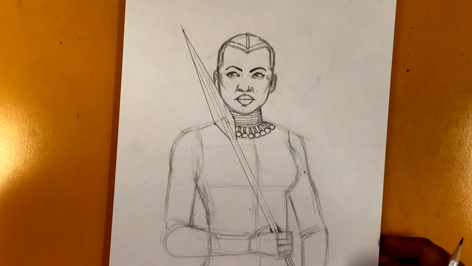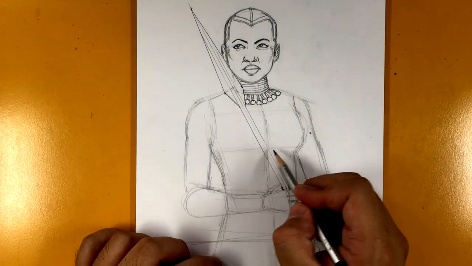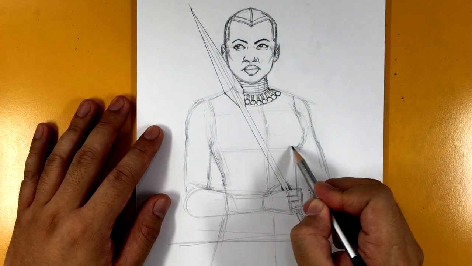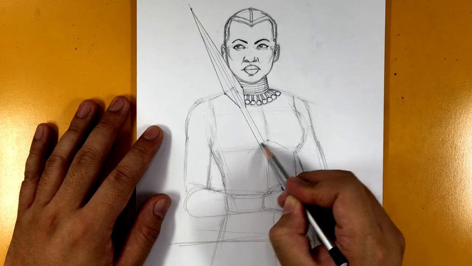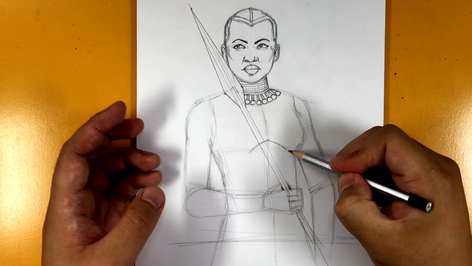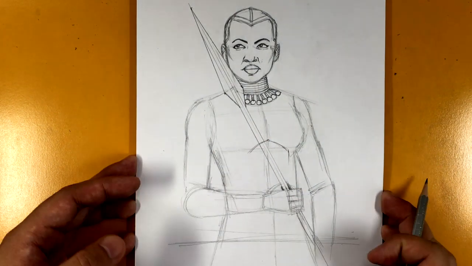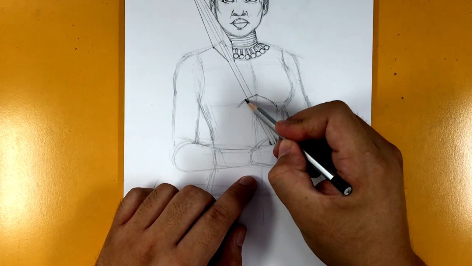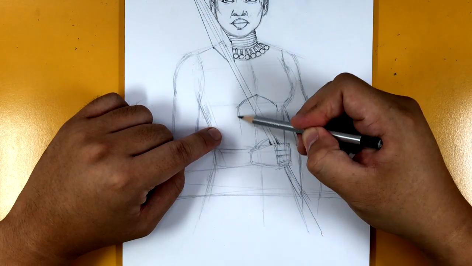And I'm going to zoom out now. We're going to start working on the intricate patterns that she's got on her torso. Very, very cool patterns. So the first thing we want to do is we're going to find a spot right here, and we're going to start working on these. It looks like it covers the abdominal muscles, but it goes all the way down. So you want to make sure that you draw it going past the arm here. So kind of where the abs would be.